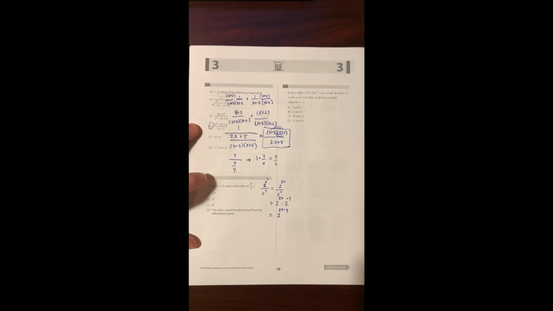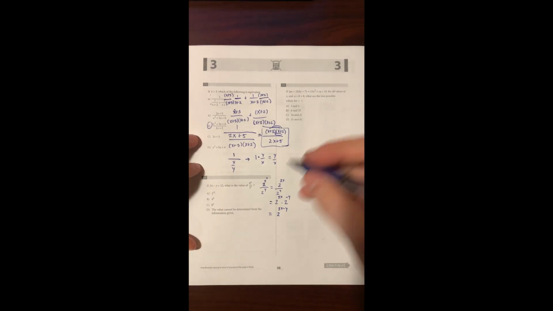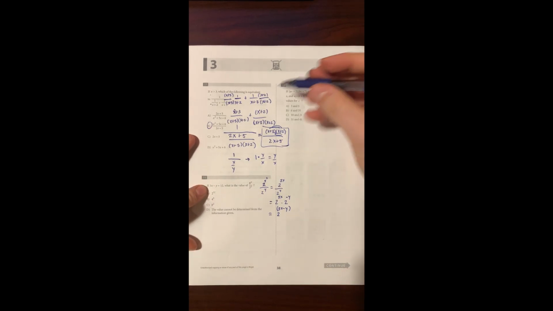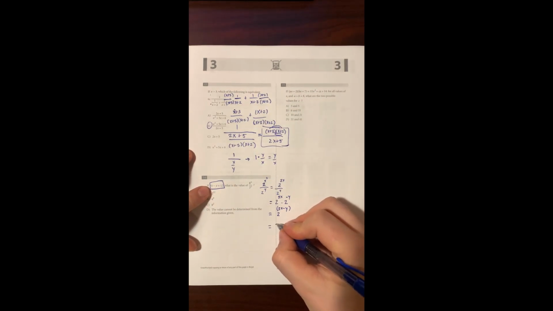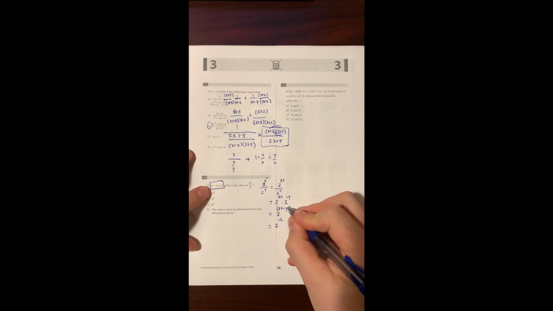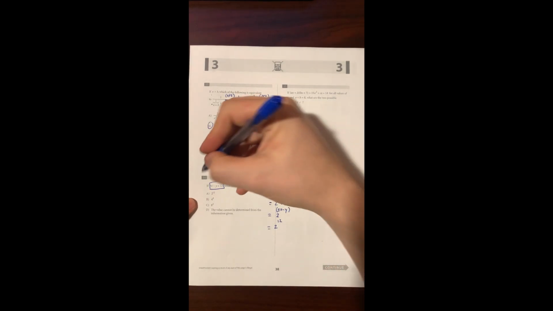So we have that. The whole point of doing that is we have 3x minus y in the exponent, and they give us this information. 3x minus y is equal to 12. So we get 2 to the 12 because 3x minus y is equal to 12. 2 to the 12th is A.